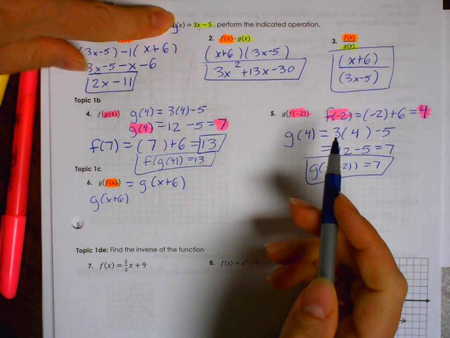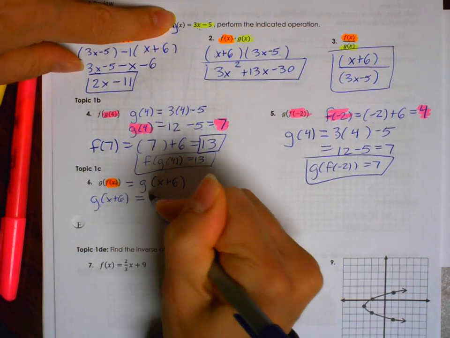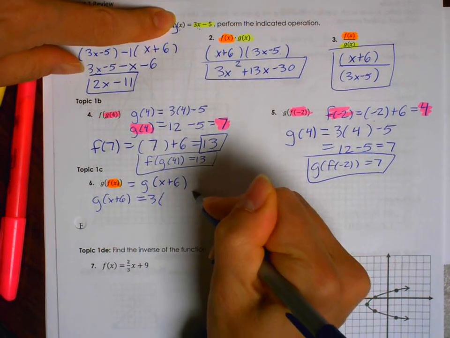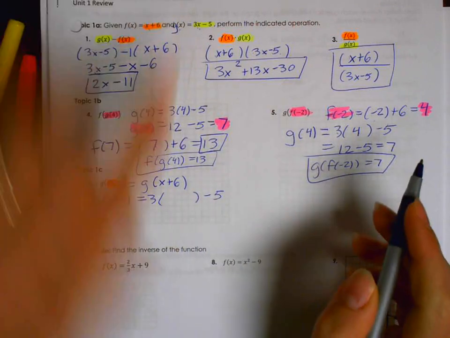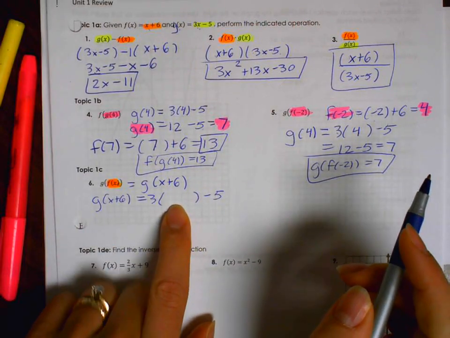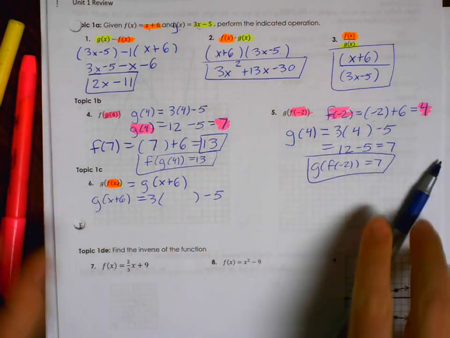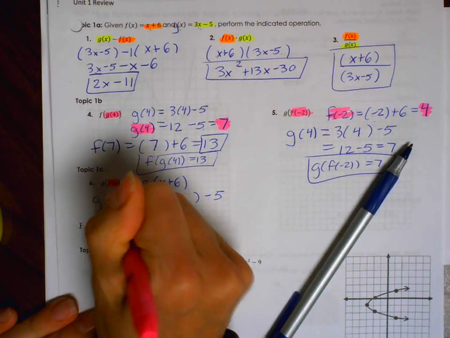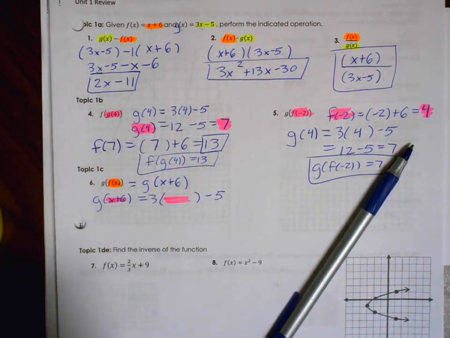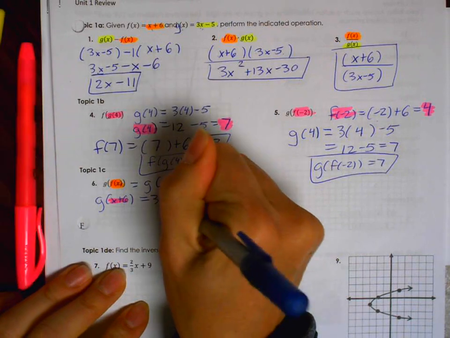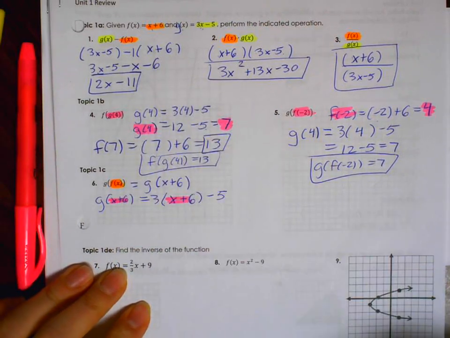So I need to look at my g function. And again, we are taking out the x, so I'm leaving these empty parentheses here for the x. I'm taking out the x, and everywhere there is an x, I am going to put x plus 6. So this is going to be x plus 6 in there.